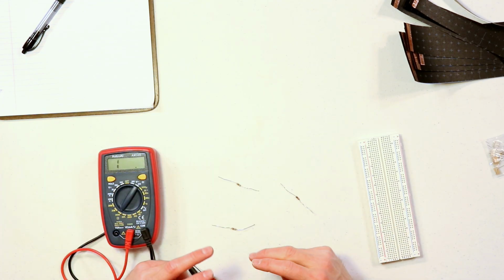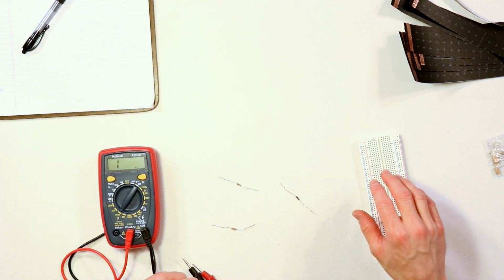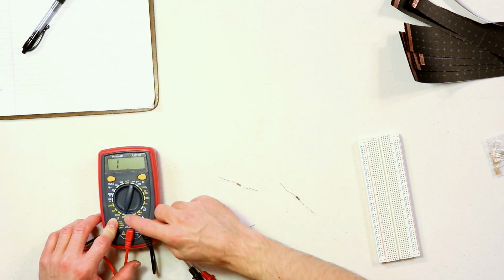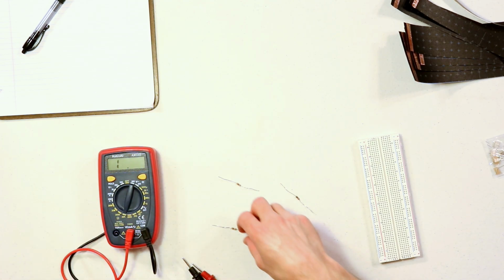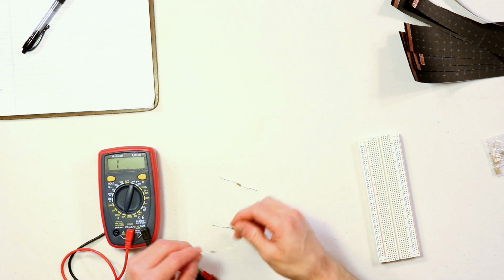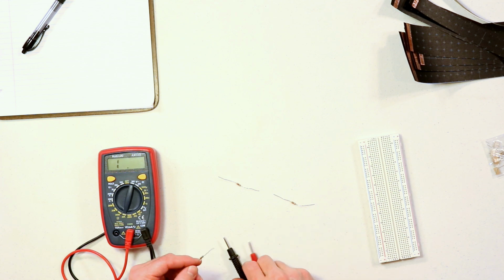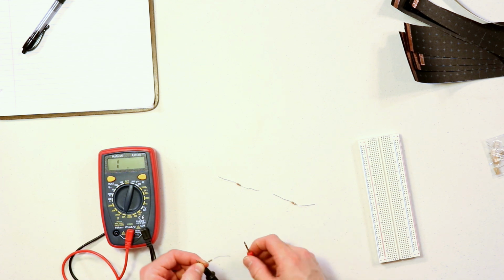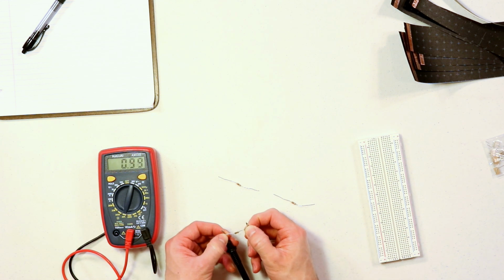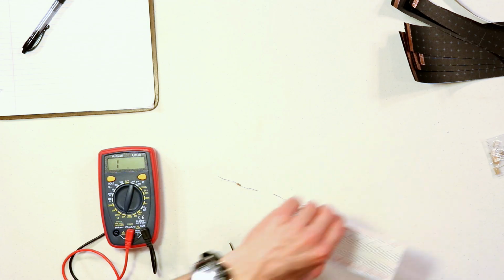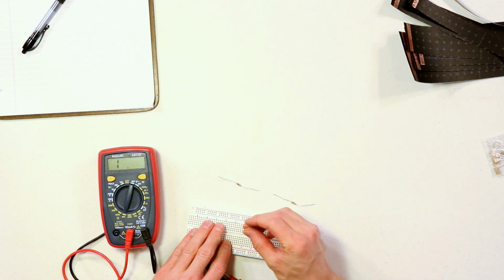So first we need to measure the individual resistances, and then we'll measure the parallel resistance. So for the individual resistance, let's turn it down to 20K, so that's 20 kilo ohms maximum. And then let me get my 1 kilo ohm resistor, and I'm going to show you two different ways that you can measure the individual resistance. One way is you can just press the resistor leads against the probe tips, and I've got 0.98, 0.97 kilo ohms. The other way you can do it is to put it inside the breadboard.